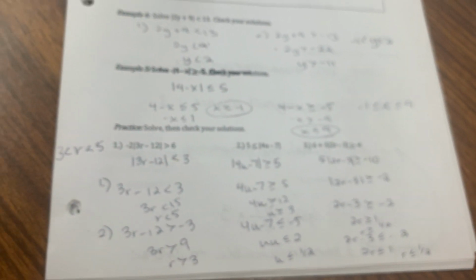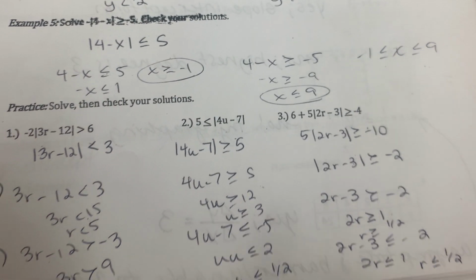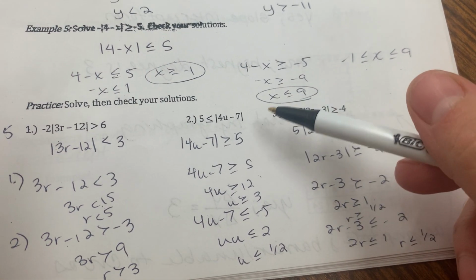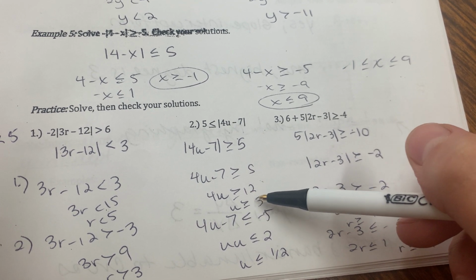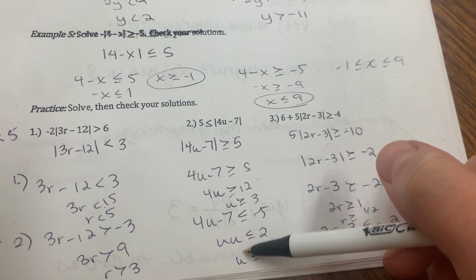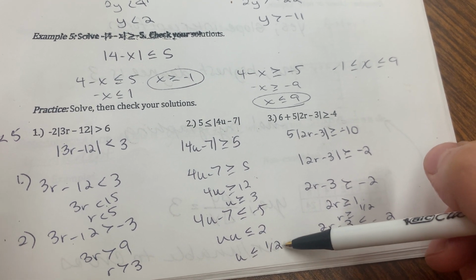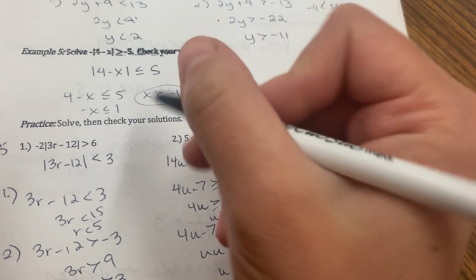Okay, then the next one, we have, okay, why is this not going in focus? There we go. We have u is greater than 3, and we have u is less than 1/2. Well, I can't be greater than 3 and less than 1/2, so it's an or statement.